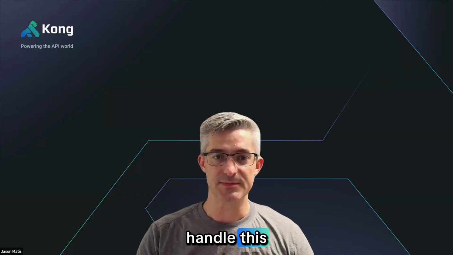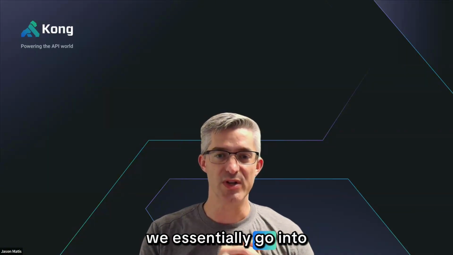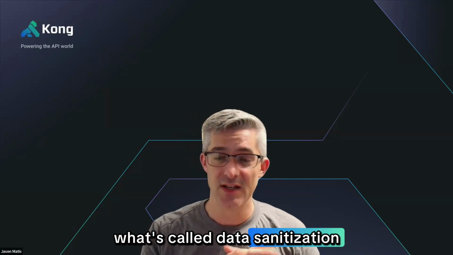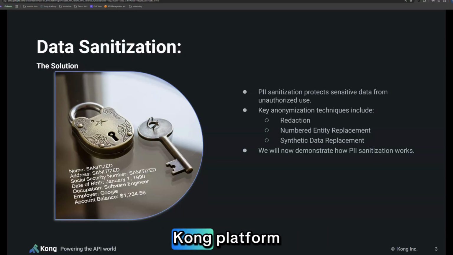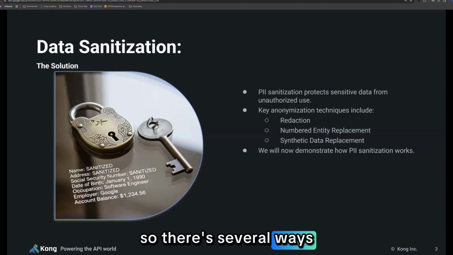So how do we handle this? We essentially go into what's called data sanitization. And that is what we use for PII sanitization inside of the Kong platform. There are several ways that we can anonymize data inside of our PII tool.